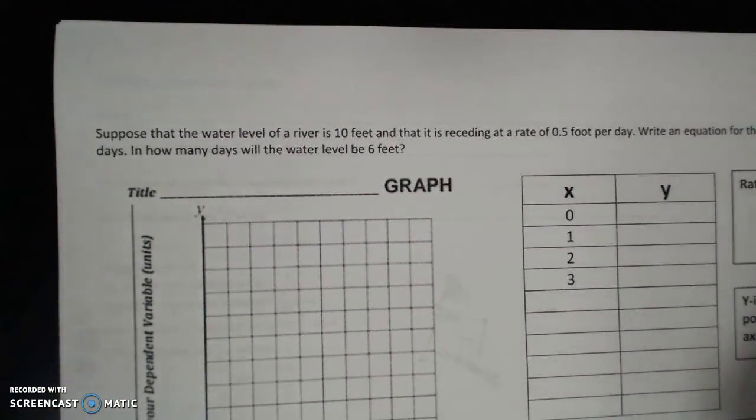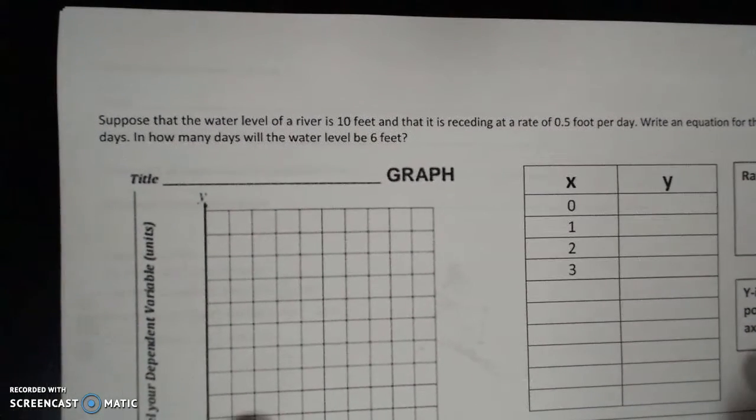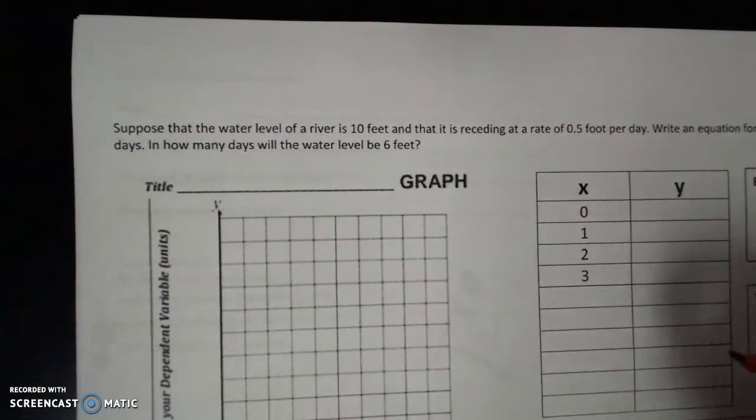So suppose that the water level of a river is 10 feet and that it is receding at a rate of 0.5 foot per day. Write an equation for the water level L after D days. And how many days will the water level be 6 feet? Okay, I'm going to read it again and I'm going to pause on certain things.